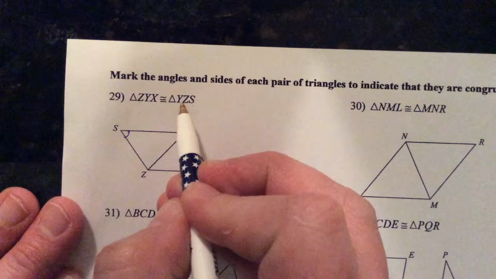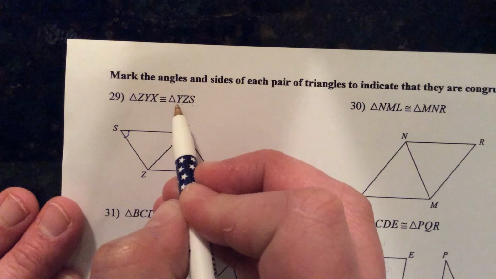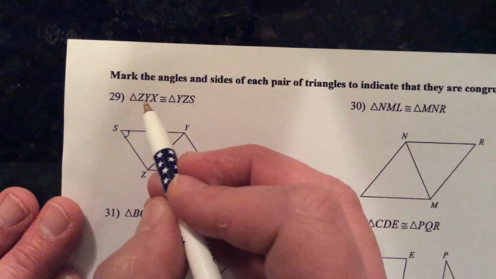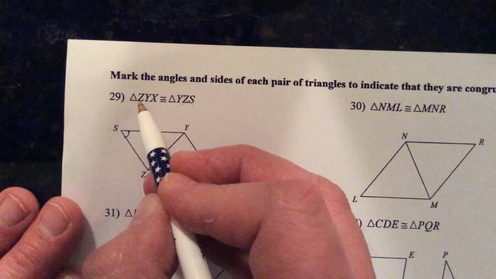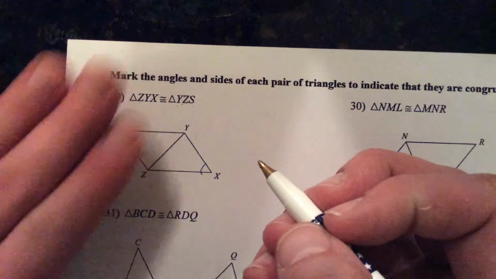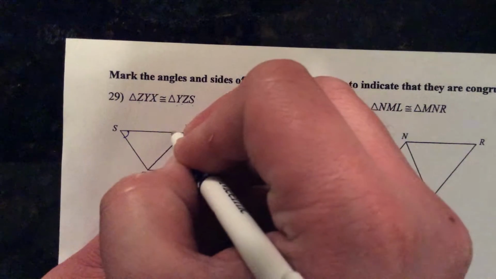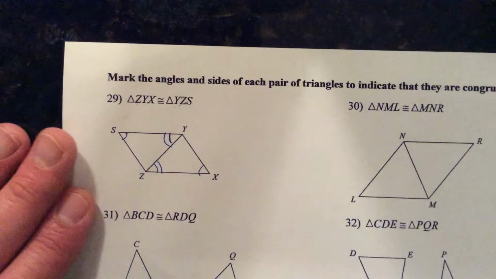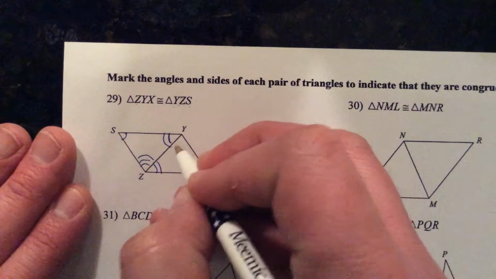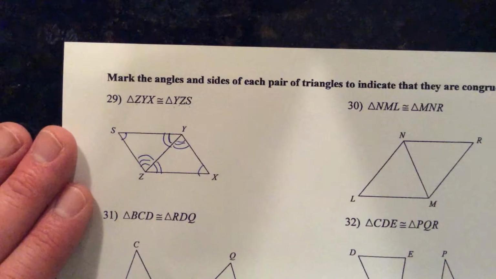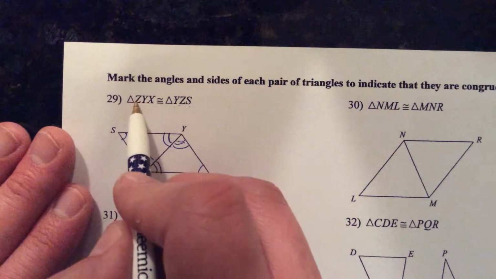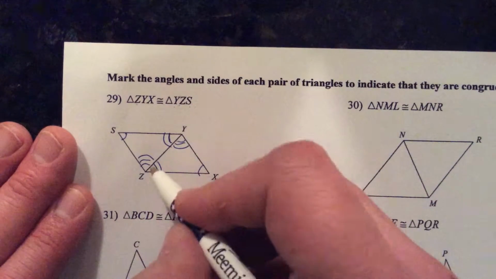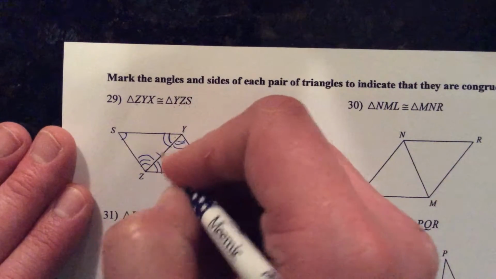They're saying that angle Y of this triangle is congruent to angle Z of this triangle. And likewise, the last would be the same. If I look at the first 2 letters, ZY, that's congruent to YZ. Well, if you notice ZY, YZ, that's the reflexive property.